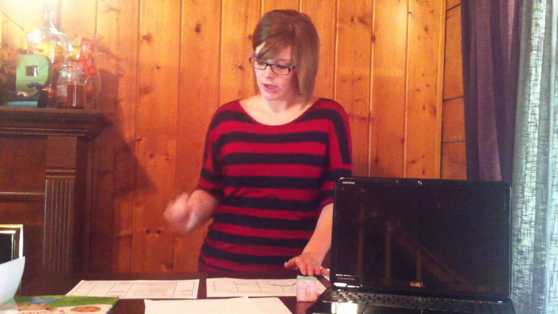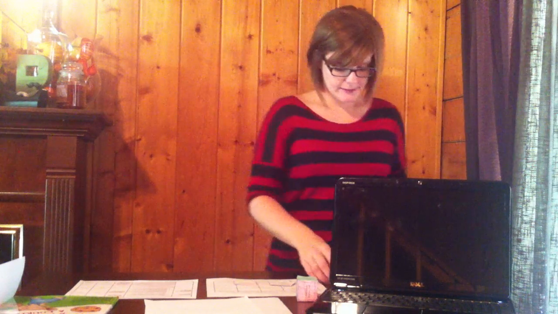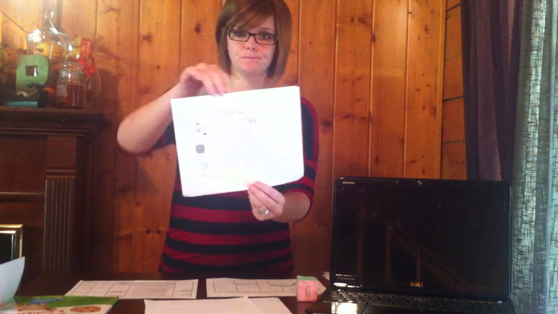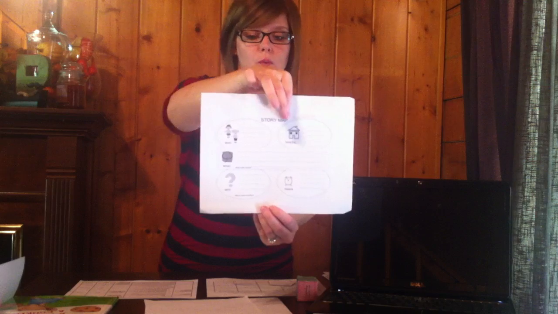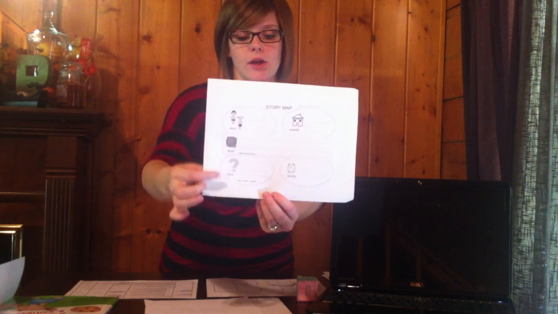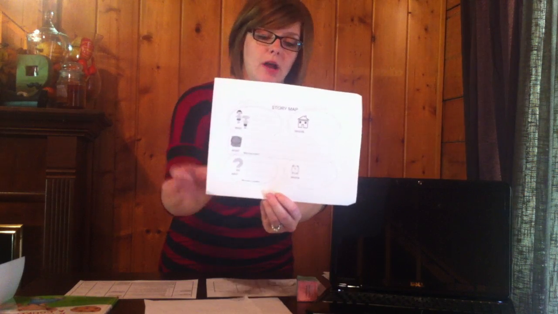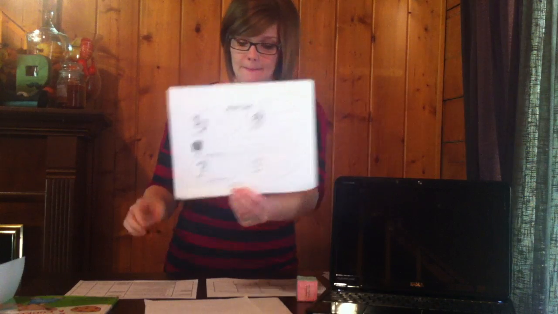So after we did that, just to give an overall review, we'll go over homework. The students will pick a book from the room library to take home and read. Students will also receive a story map worksheet that they are to fill out using the book they picked. The story map that they would take home looks like this, and it has who, where, what is the conflict, why, the solution to the conflict, and when the story took place.